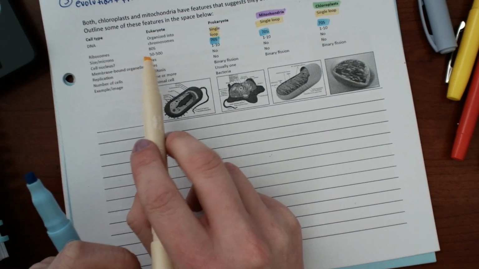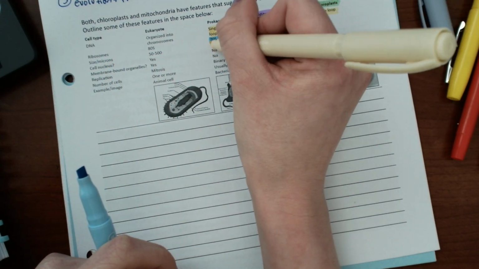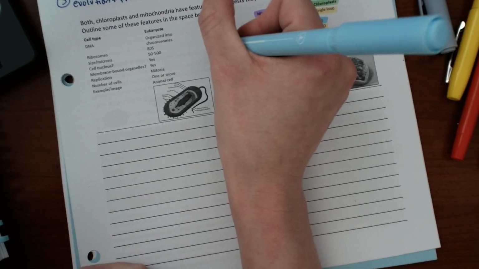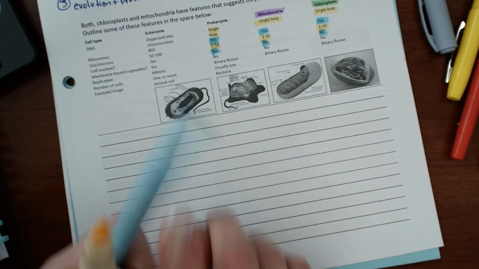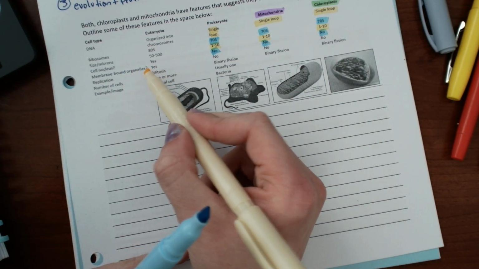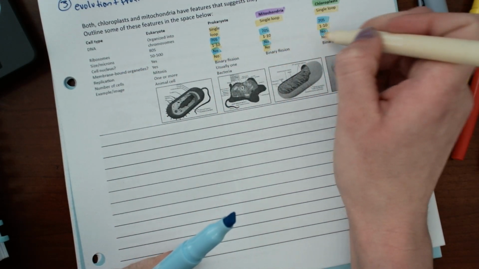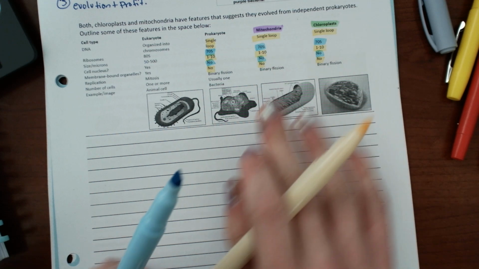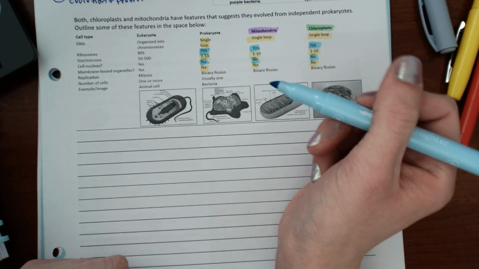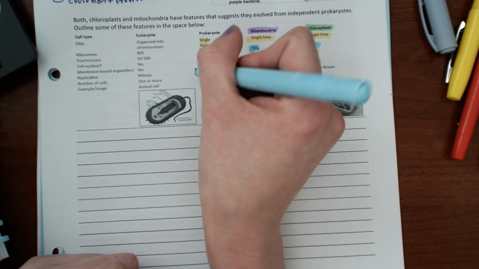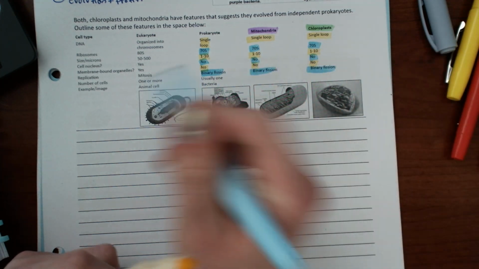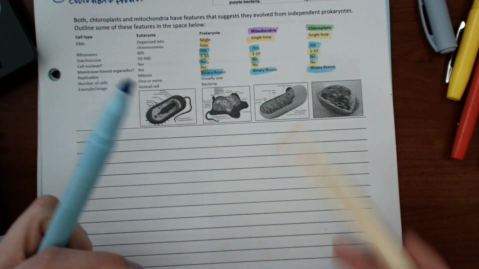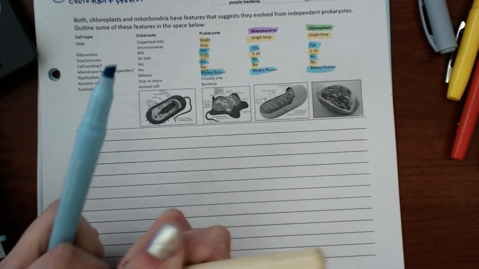Size in microns. Large, small. Has a nucleus? Yes. Has a nucleus? No. Membrane-bound organelles? Yes. Membrane-bound organelles? No. Because these are some of the membrane-bound organelles, so like, duh, they don't have them. Method of replication: mitosis. These ones all do binary fission. And then number of cells, 1 or more, usually 1, and then the irrelevant one, NA.